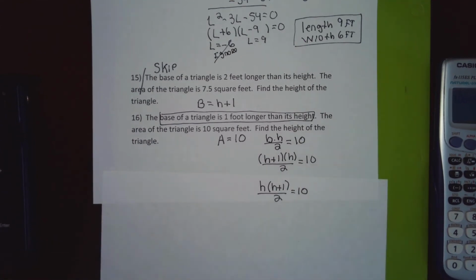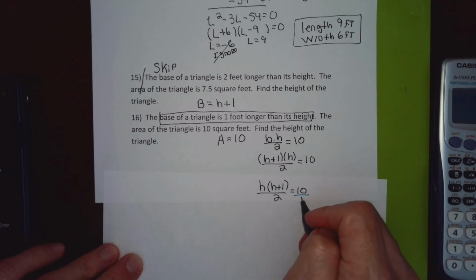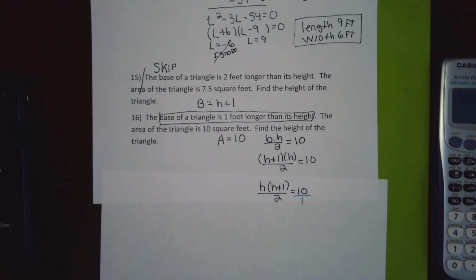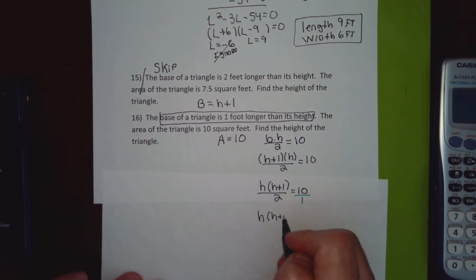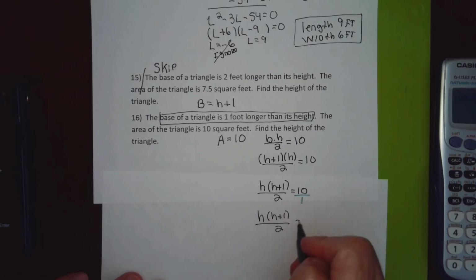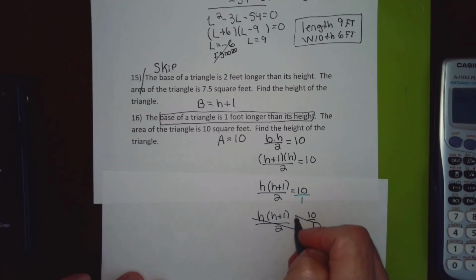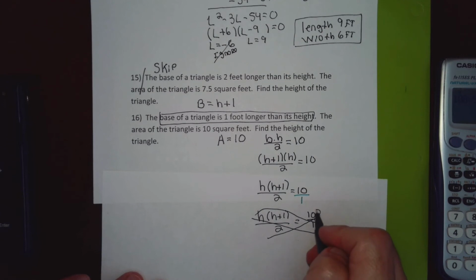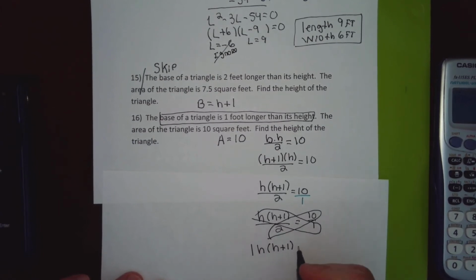When a problem has an equal sign, you're allowed to clear fractions, and I'm going to clear the fractions by cross multiplying. There's a couple ways to clear the fractions, but cross multiplying is so nice. I'm going to write this as h times h plus 1 over 2 equals 10 over 1, and I'm going to cross multiply. Cross multiplying is a way to get rid of fractions if you have one fraction equal to each other or a proportion. When I cross multiply down, I get 1 times h plus 1, and when I cross multiply up, I get 2 times 10.